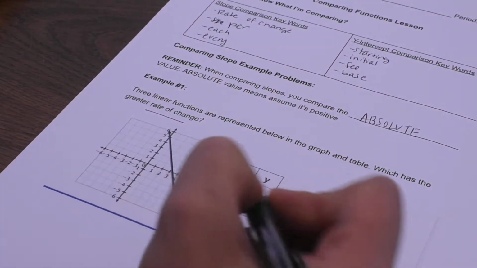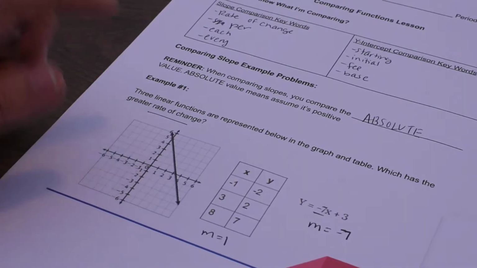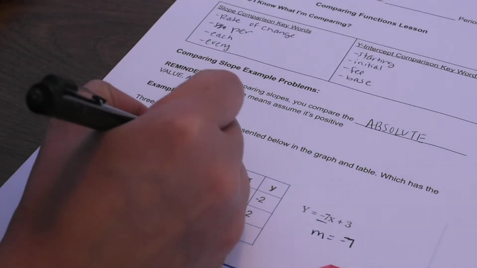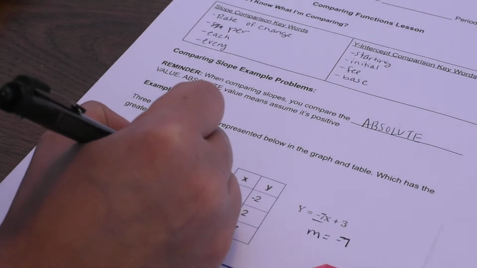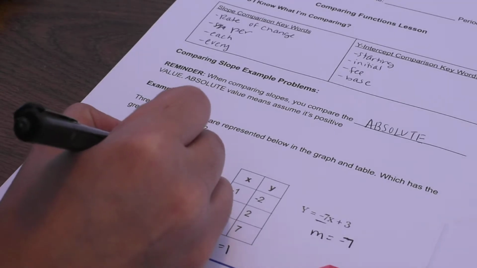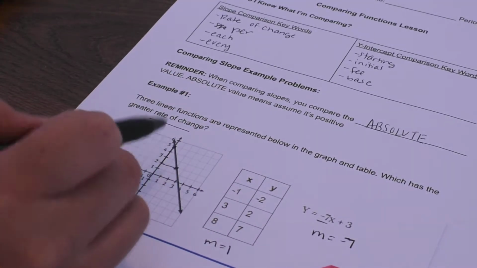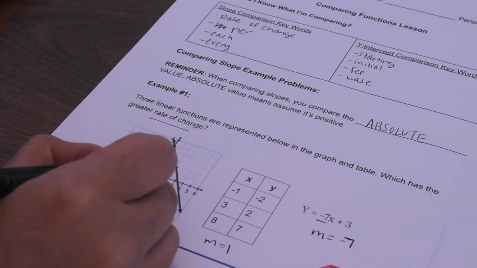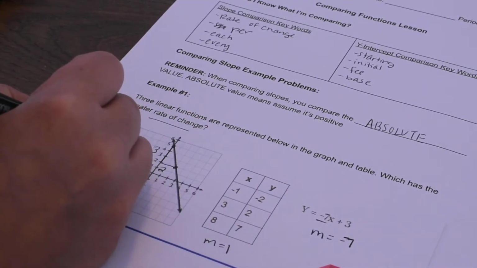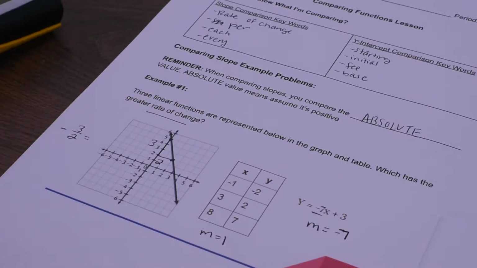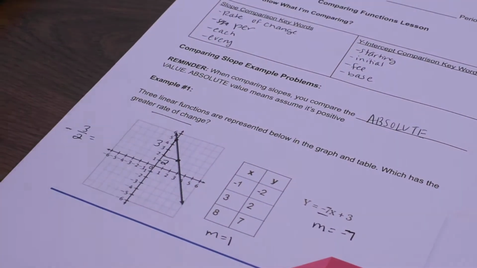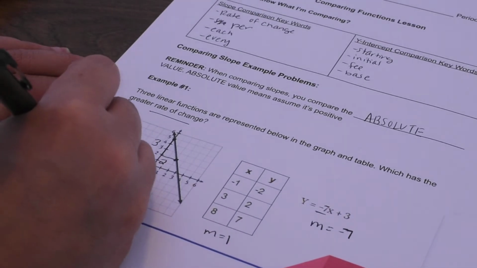So m equals 1. Now to find slope from a graph, I have to choose 2 points, right? So let's say I choose this point here, and I got to choose another point on the corner. This point here. Remember, we used to do this a while back. I create my slope triangle. So 1, 2, 3. My rise is 3. My run is 2. So the slope is 3 over 2. And it's going down, so it's negative. Then I'm going to put that in decimal format because it's easier to compare. So 3 over 2 is 1.5. So my m for this graph is -1.5.